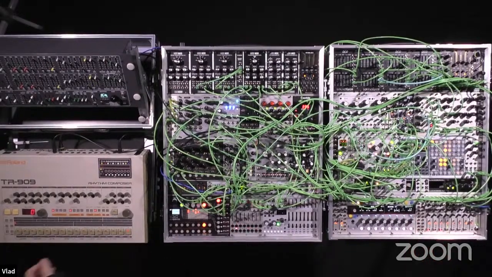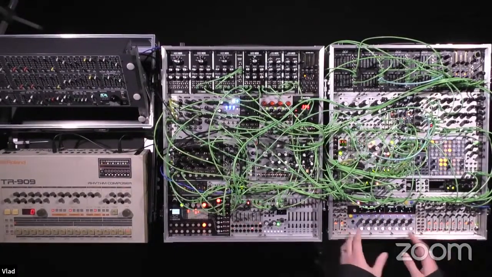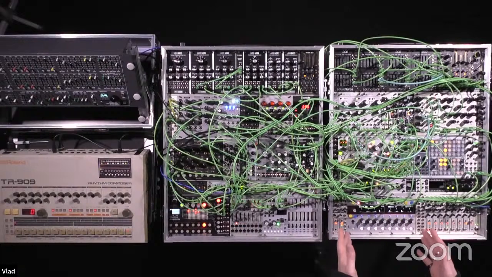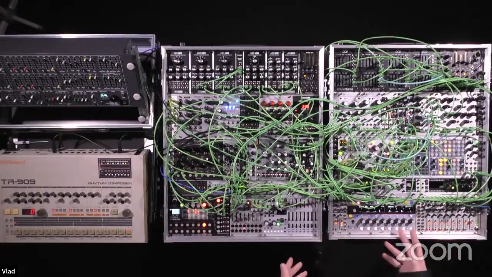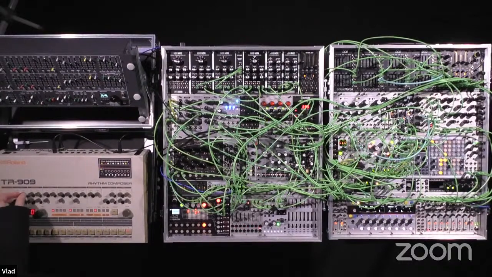And the last part is TR909, and it's really simple because it's just the drum editor, which is so clear that 1, 2, 3, 4 lines of drums are just connected by MIDI to the TR909.